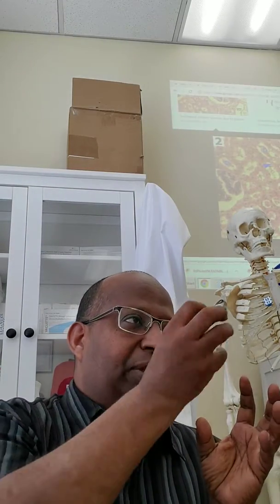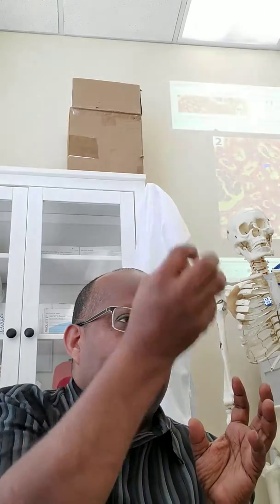That's why I showed you here. When you see under the microscope, this one is the glomerulus, this is the Bowman's capsule, and these are the tubules, the loop of Henle, and the proximal and distal convoluted tubules.